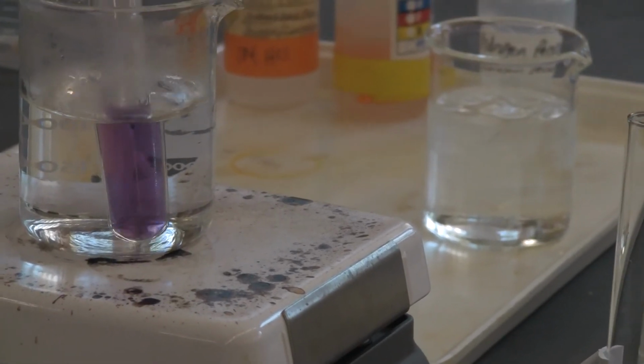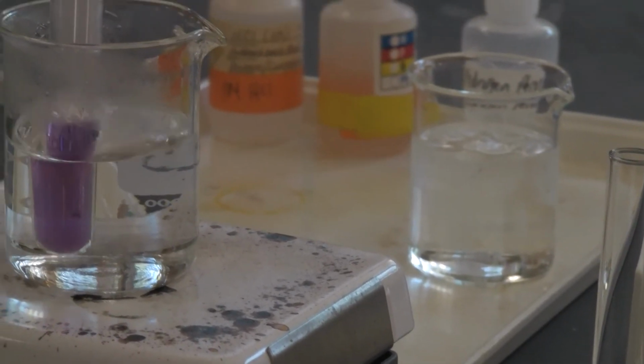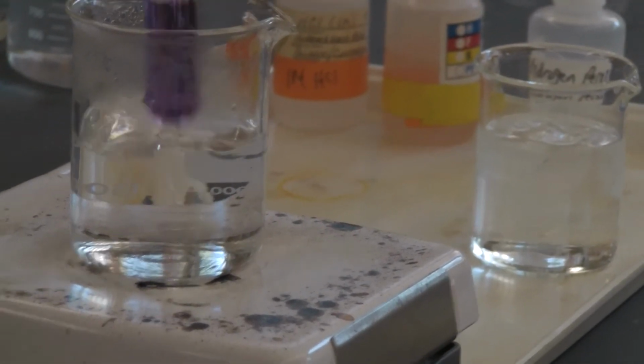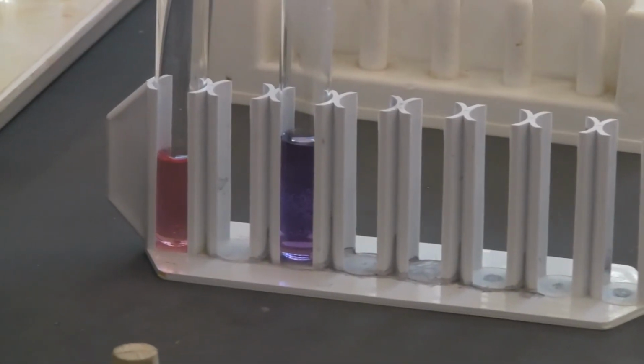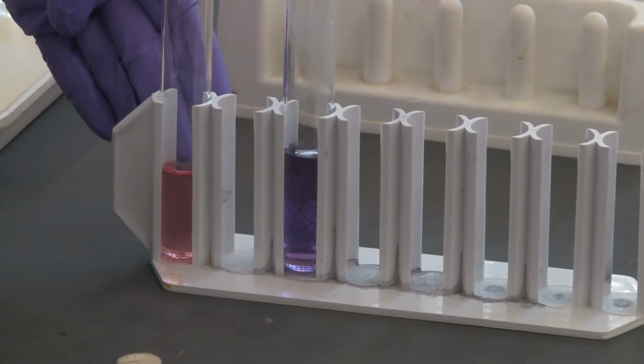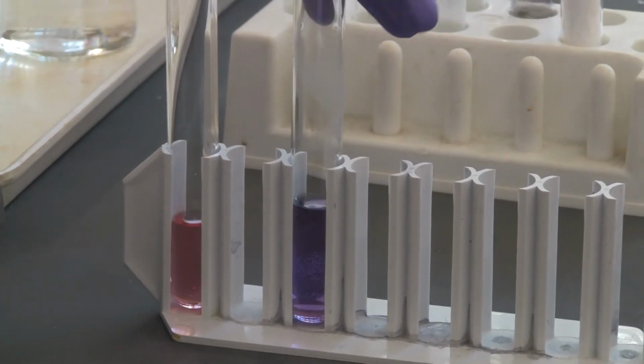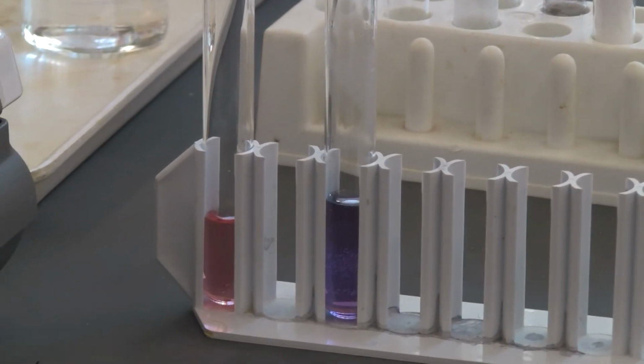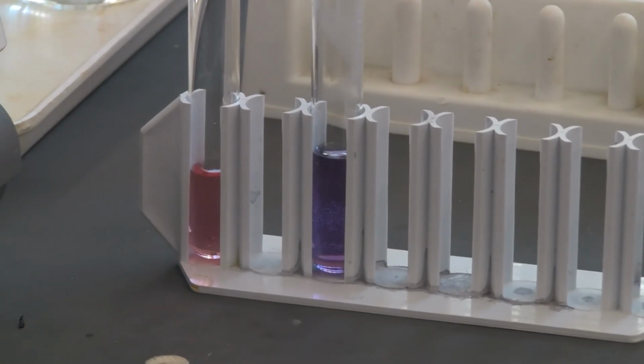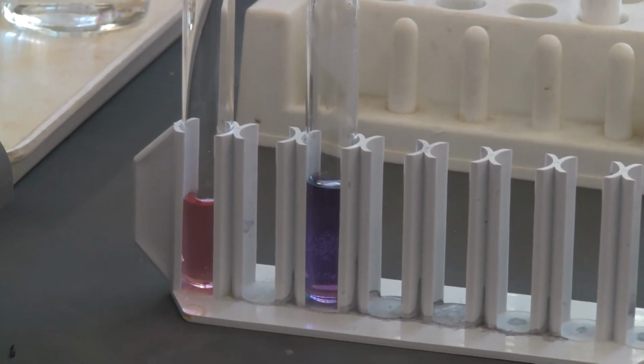Now you can see the color change is very obvious, right? I'm going to take this out and put it back here so you can compare. Look at the control. Now I heated it, it changed to what color? Okay, all right, so that's this experiment.